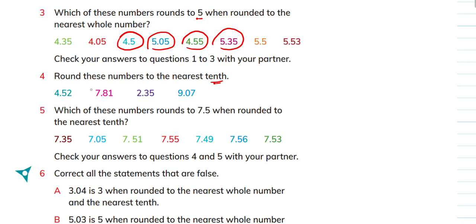Now round these numbers to the nearest tenth. If you have to round to the nearest tenth, it means you have to keep till the tenth and leave the next digit. We have to leave this one, and the first leaving is 2, meaning no change. So what will it become? 4.5.